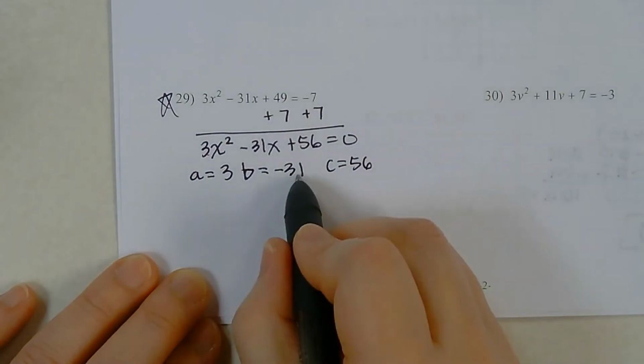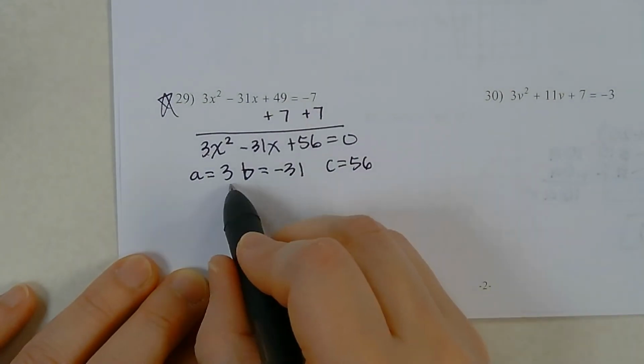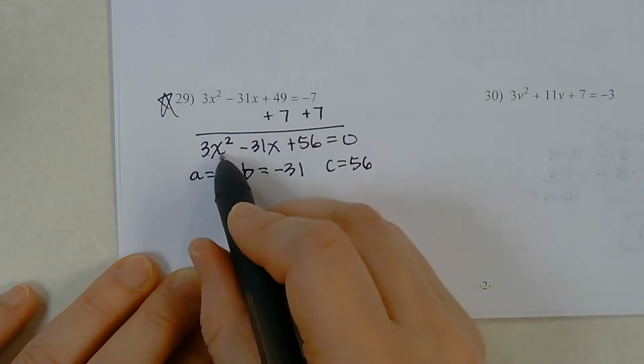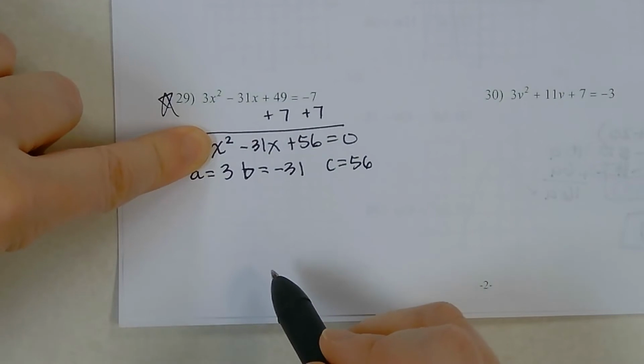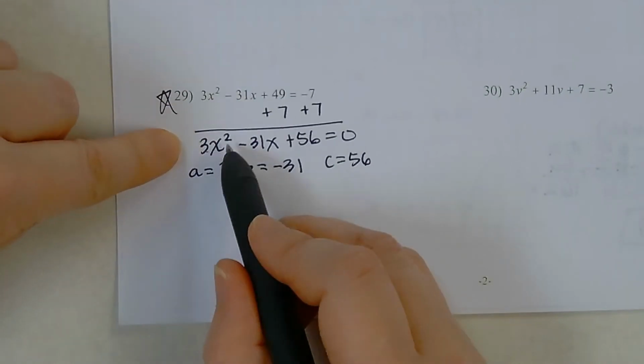The only problem that I normally see is people add in the x there. A, b, and c are just the numbers. It's just the coefficients. If there was no number here, then that would just be a coefficient of 1, all right? Because 1 times x squared is x squared.